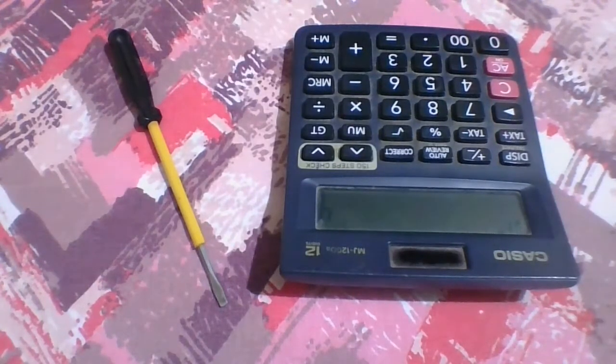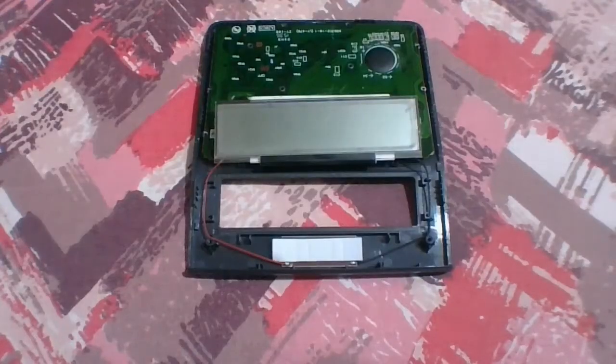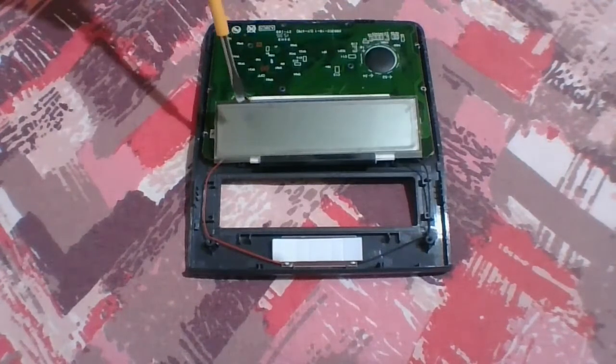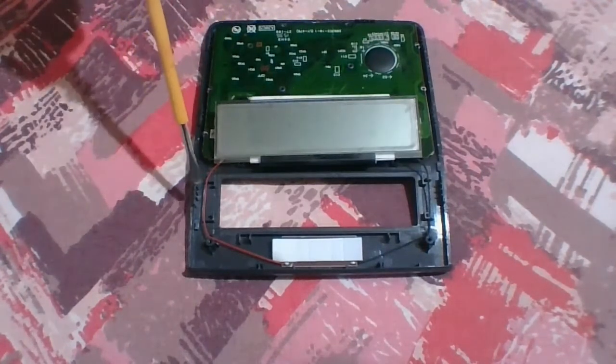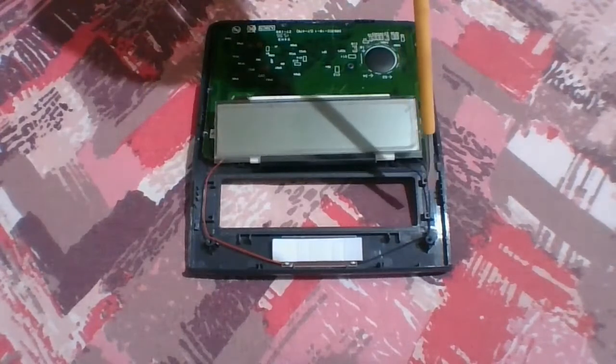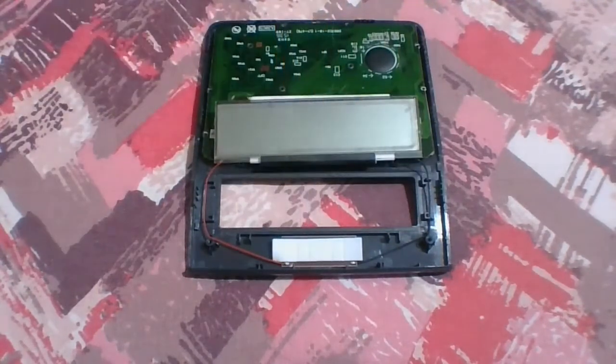To understand this mechanism, we have to disassemble this calculator and have a look at the components that make up a calculator. So now we have successfully disassembled this calculator. The components that are clearly visible are the circuit board, the processing chip or the integrated circuit, the LCD, a negative terminal wire, and a positive terminal wire connected to a solar panel.